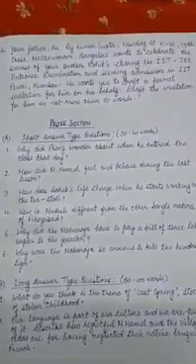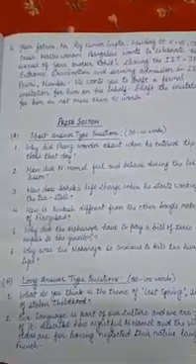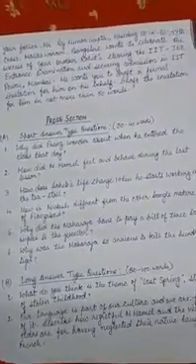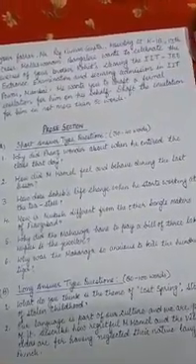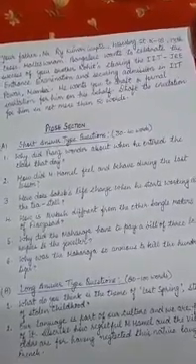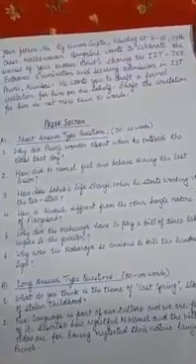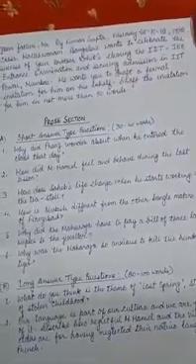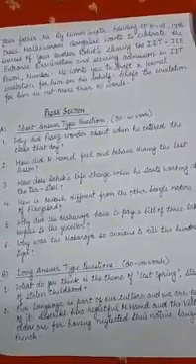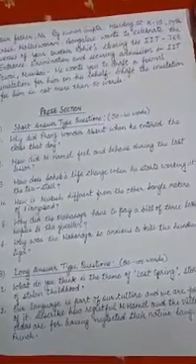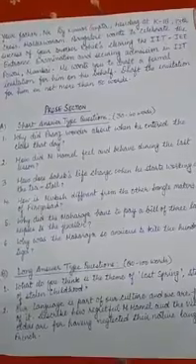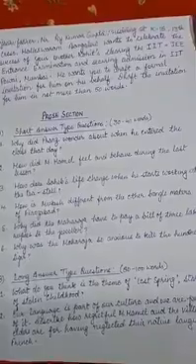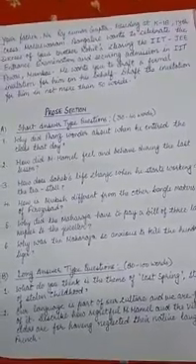So the first question is taken from the lesson The Last Lesson, and the question is: why did Franz wonder when he entered the class that day? Second is how did M. Hamel feel and behave during the last lesson? Third is how does Sahib's life change when he starts working at the tea stall? Fourth is how is Mukesh different from the other bangle makers of Firozabad?